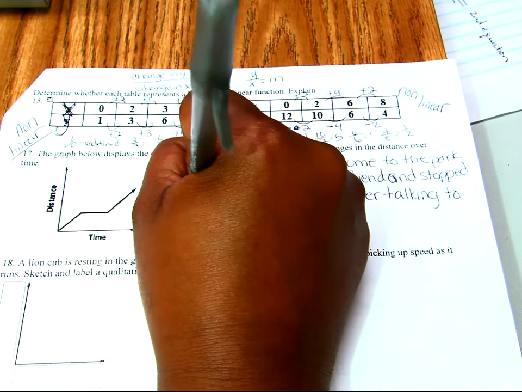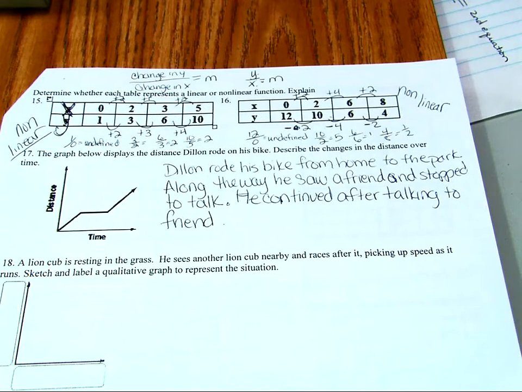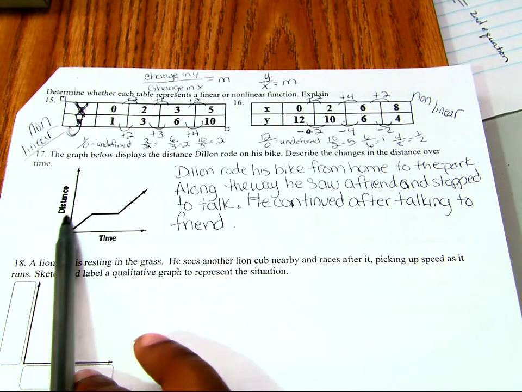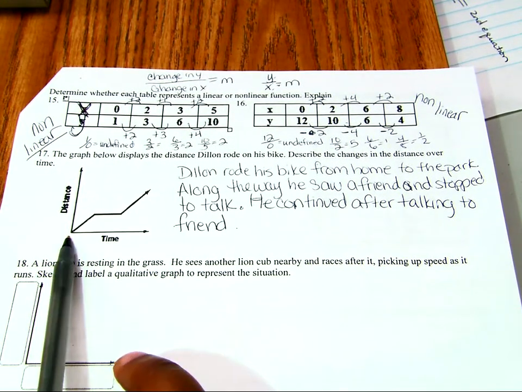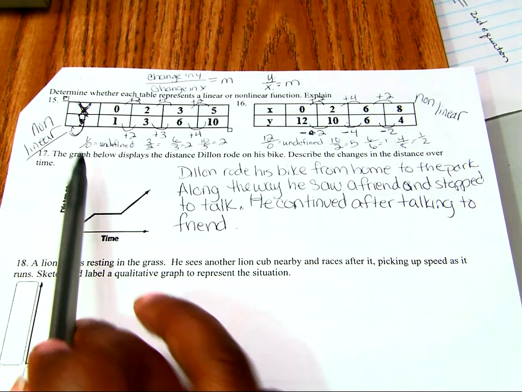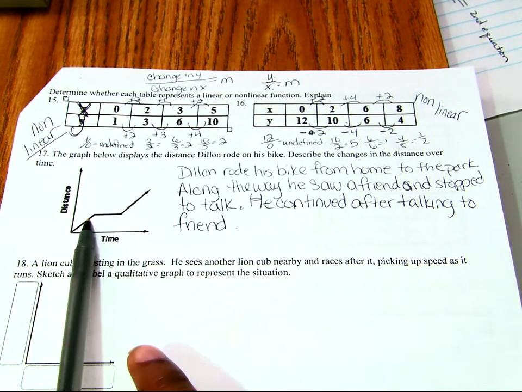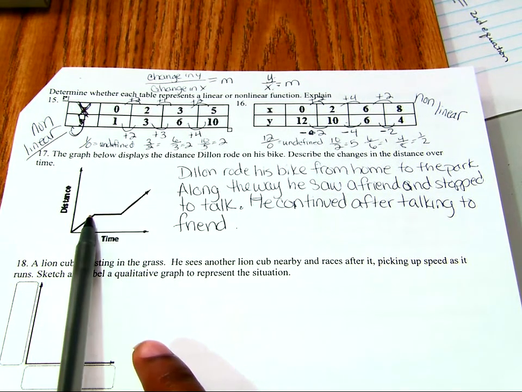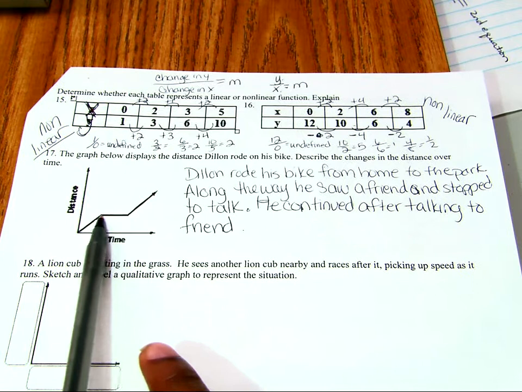Okay? That's what this graph is telling me. That's the story I came up with. Nothing to do with hill. He didn't go up any hills or anything. Remember, this is distance. This is time. So as time is passing, he's getting further and further away. Okay? Right here, time is passing. It's flat because he's not going anywhere. He's standing still. Okay? Time is always happening.